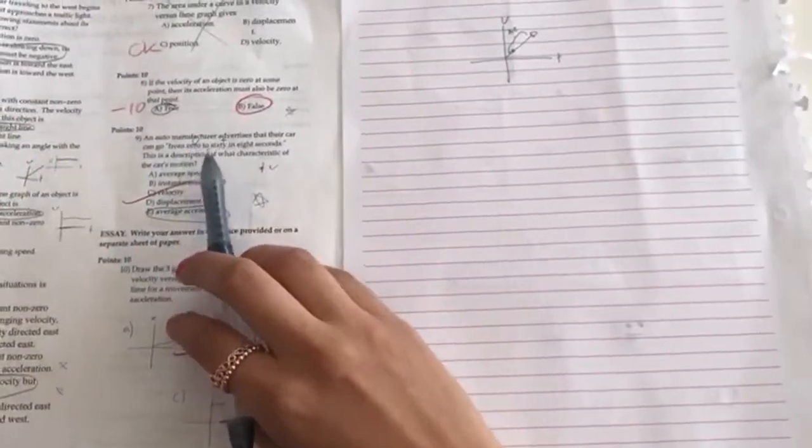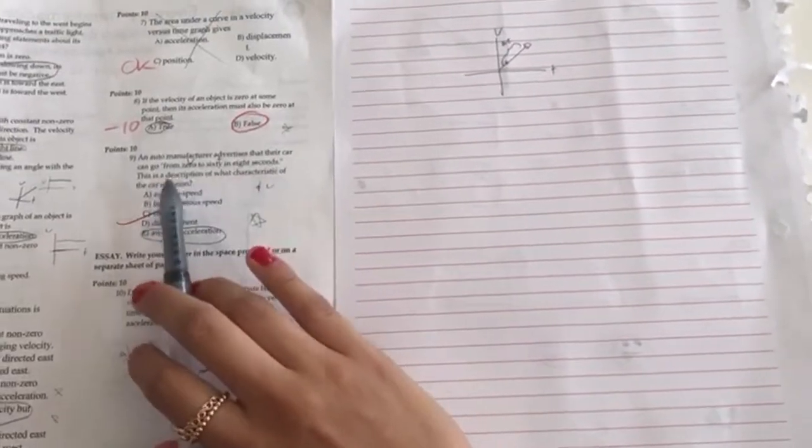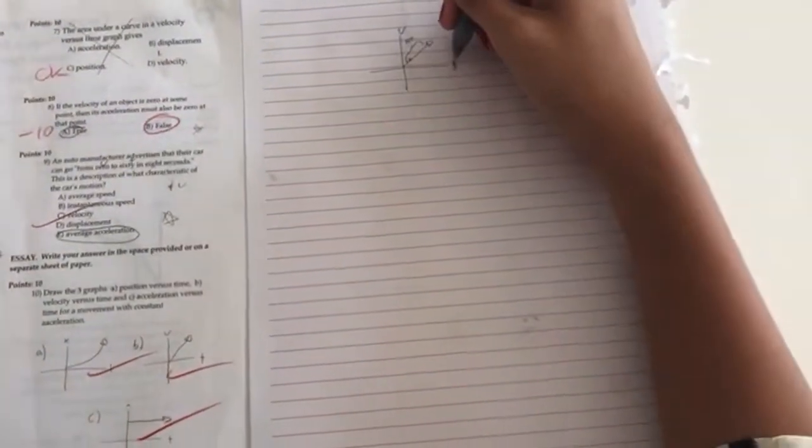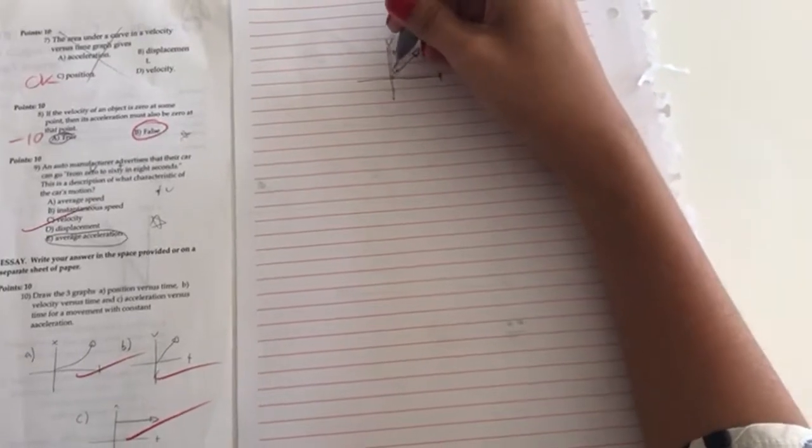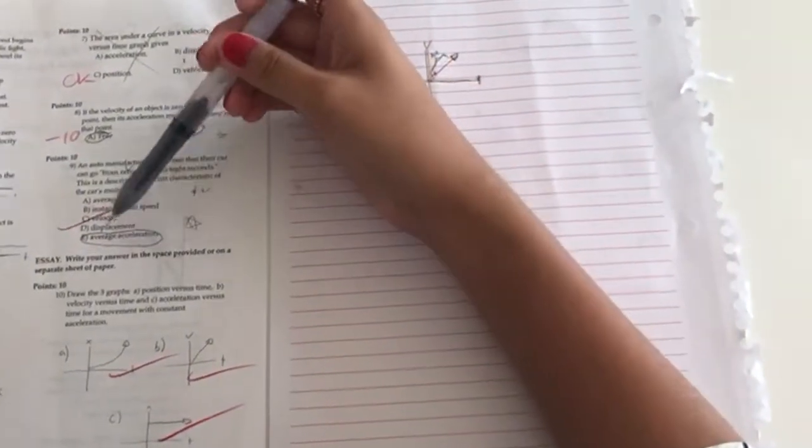Here in question number 9, an auto manufacturer advertises that their car can go from 0 to 60 in 8 seconds. It's a description of what characteristic of the car's motion? So from 0 to 60 is velocity, in 8 seconds is time. So in a graph of velocity versus time, the slope will be acceleration. So we have here average acceleration.